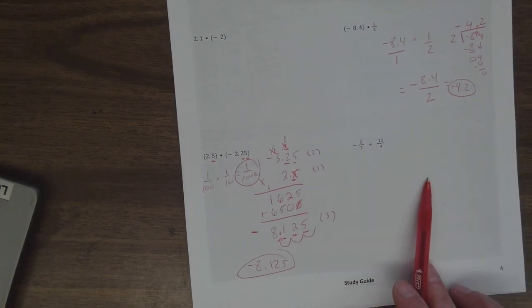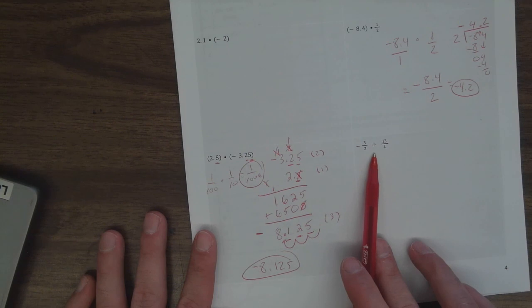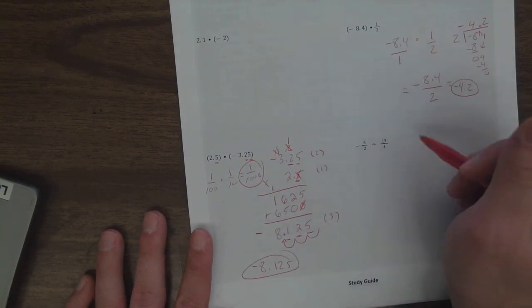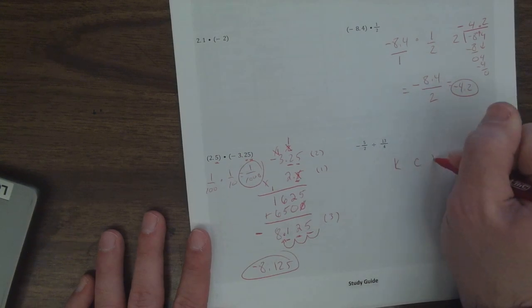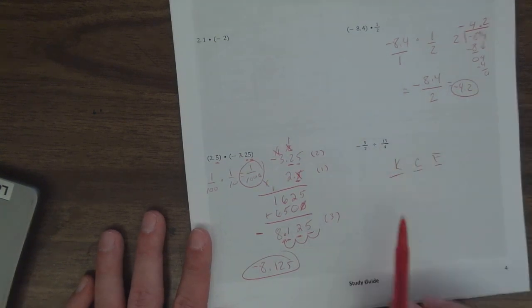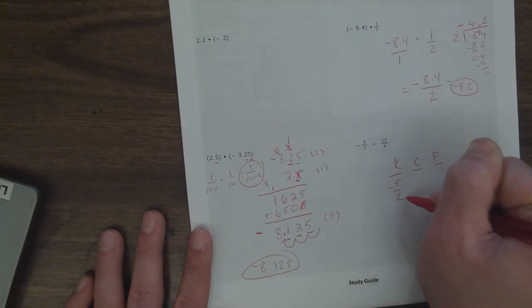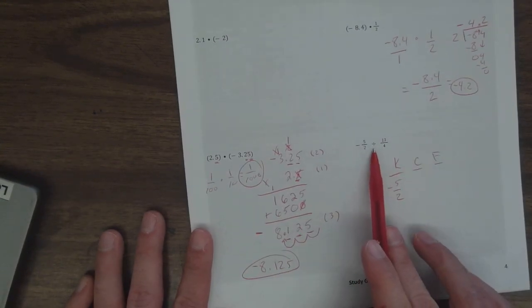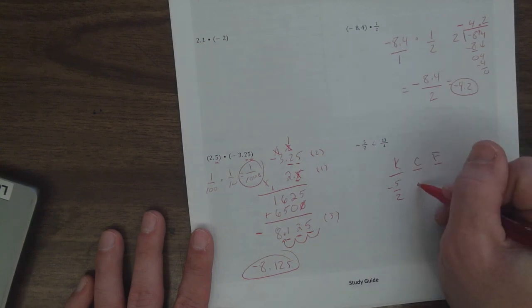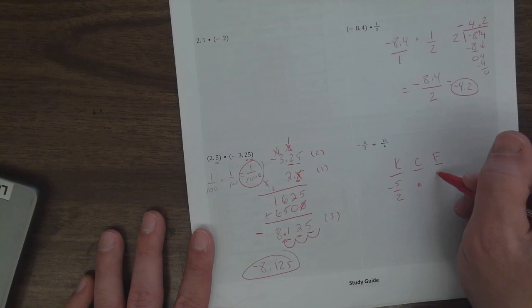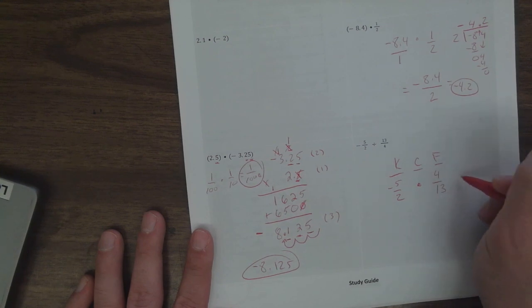And so finally, on our third one, we are dividing fractions. When we divide fractions, we need to multiply by the reciprocal. We learn this as keep, change, flip. You always keep your dividend, so you keep the negative 5 over 2. You're now going to want to change from division to multiplication, and then take the reciprocal of 13 over 4, which is just 4 over 13.